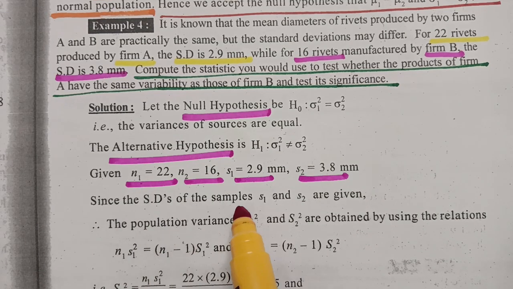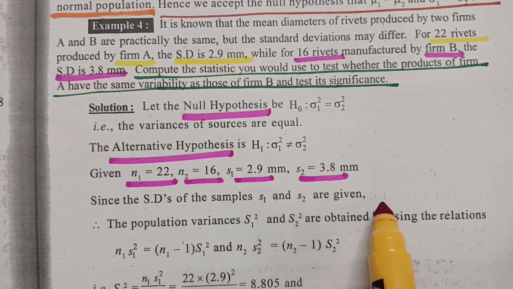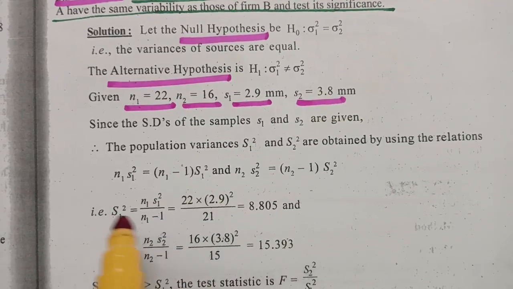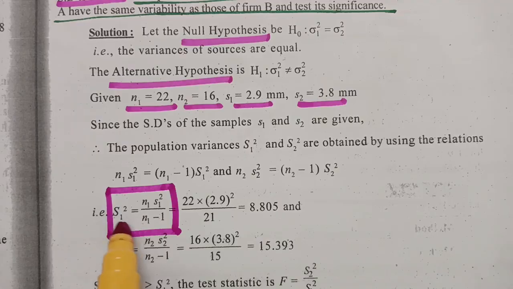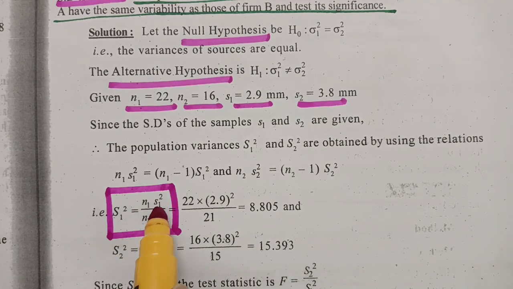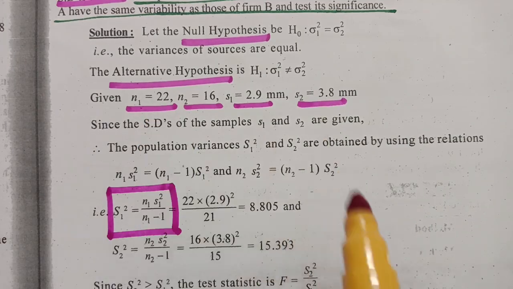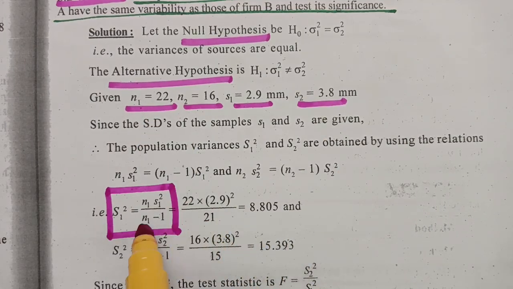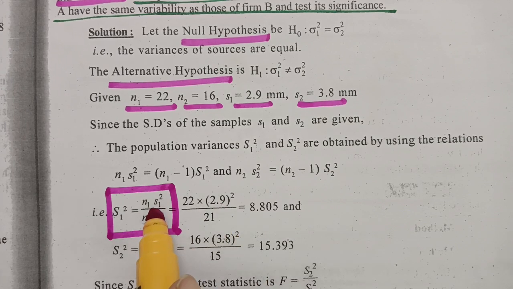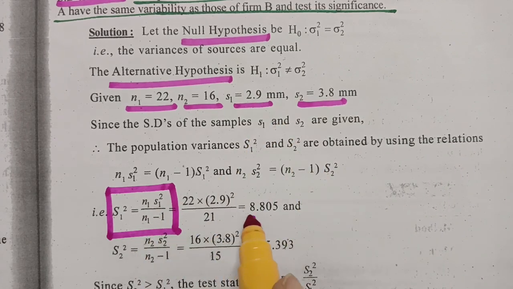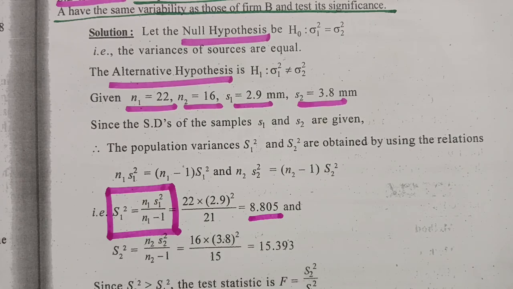Since the sample standard deviations are given, the formula is capital S1 square equals N1 S1 square by N1 minus 1. N1 is 22, so 22 divided by 21, into 2.9 whole square. The value here is 8.808.